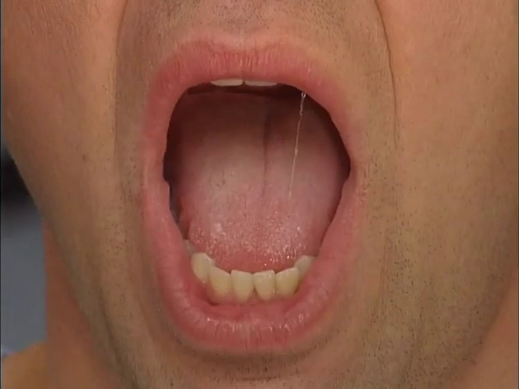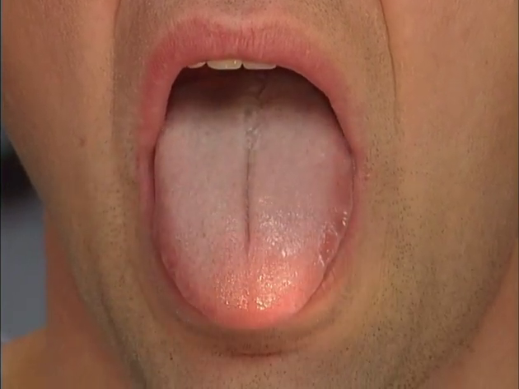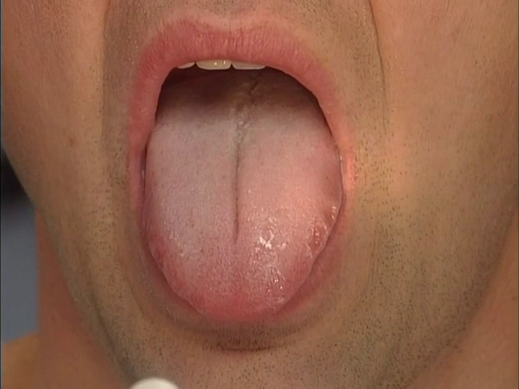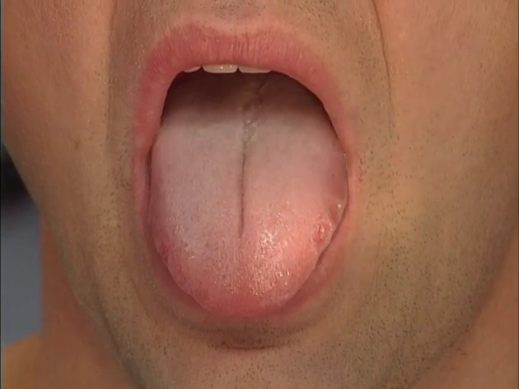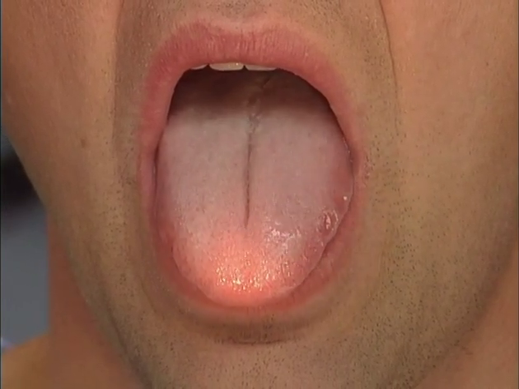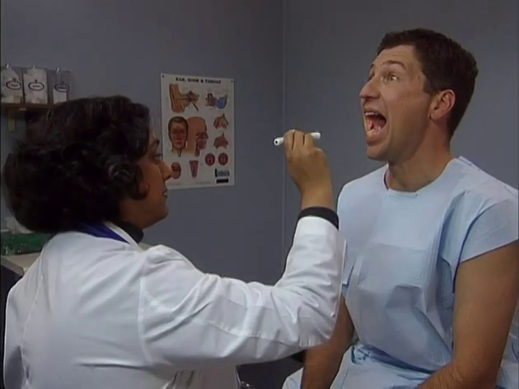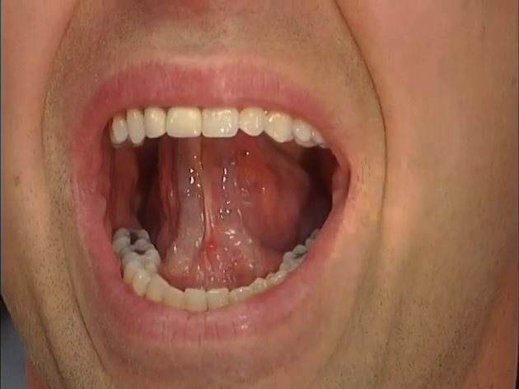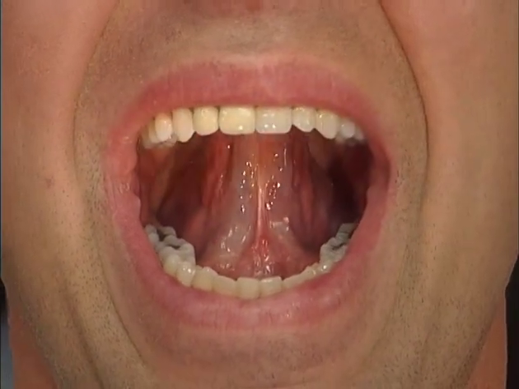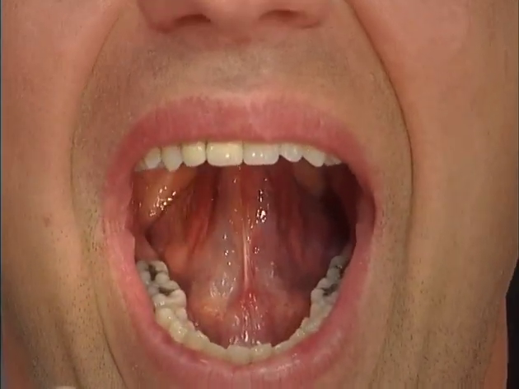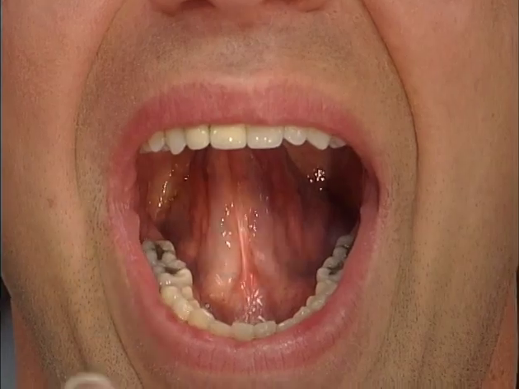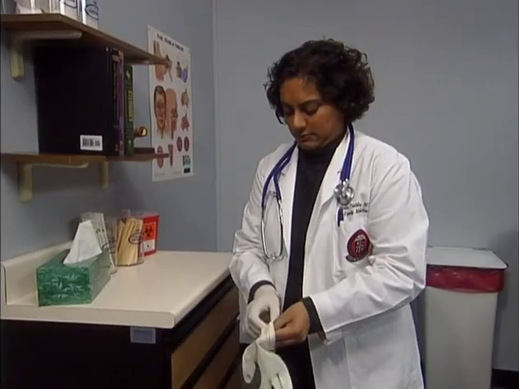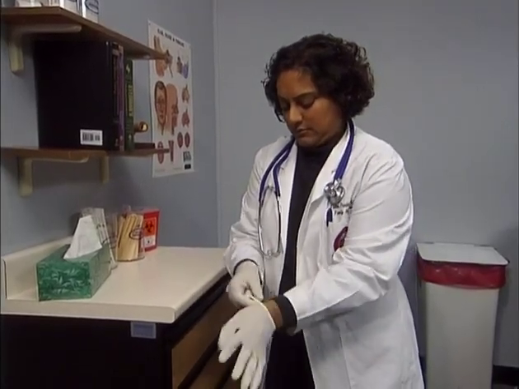Continue by inspecting the tongue. Note its symmetry and color. Inspect its dorsal surface, which is normally roughened by papillae and sometimes covered by a thin white coating. Inspect the undersurface and sides of the tongue and the floor of the mouth. Look for white or reddened areas, nodules, or ulcers. If you need to palpate anything within the mouth, wear gloves.